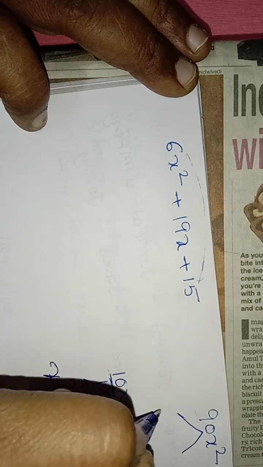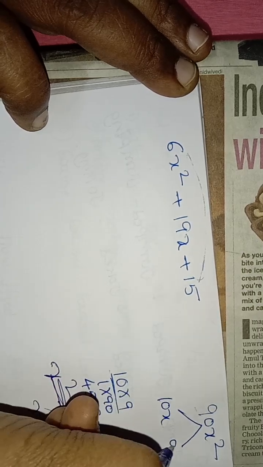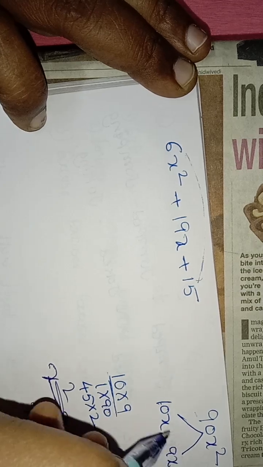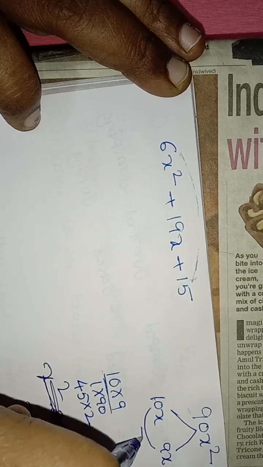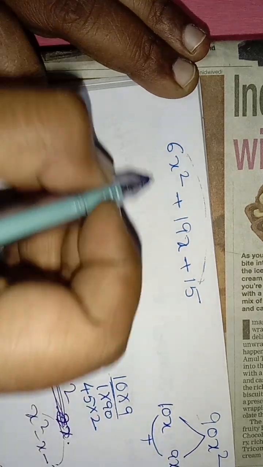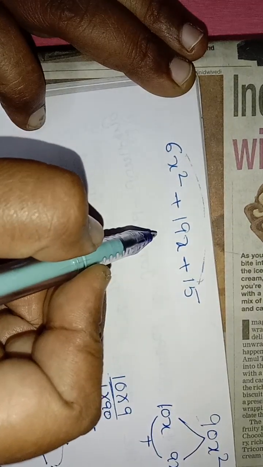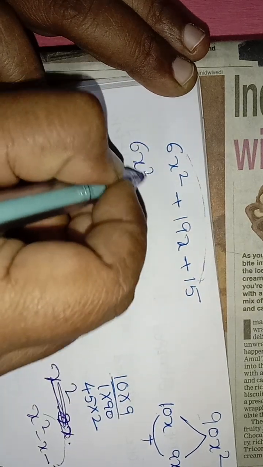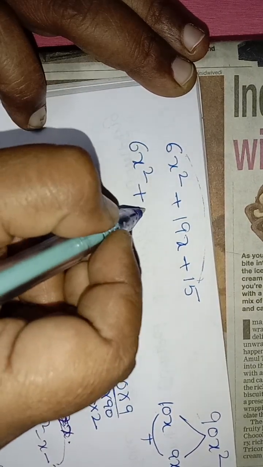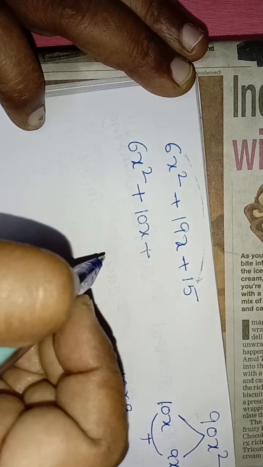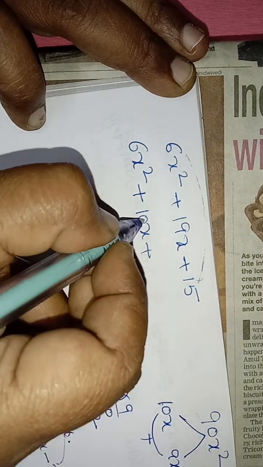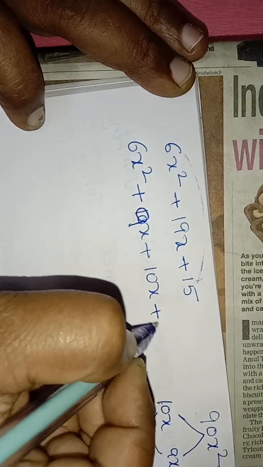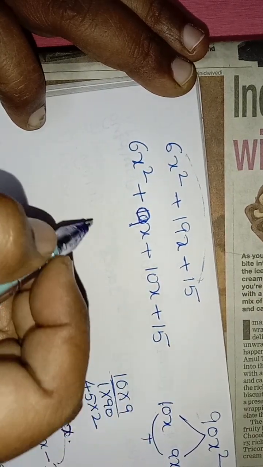So I am taking 10x into 9x: 10 nines are 90, x into x is x square. After adding, you will get 19x. So I am writing 19x as 10x plus 9x: 6x square plus 9x first, then plus 10x plus 15.